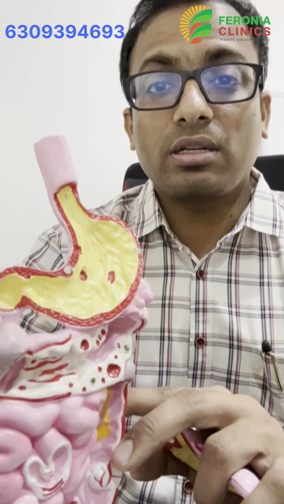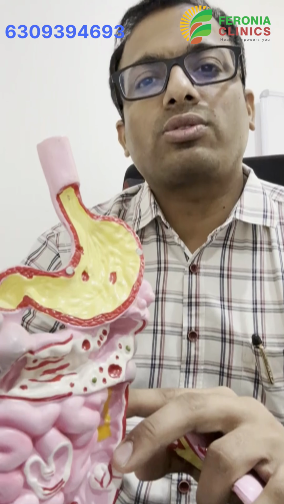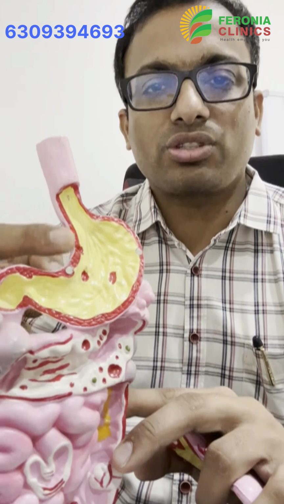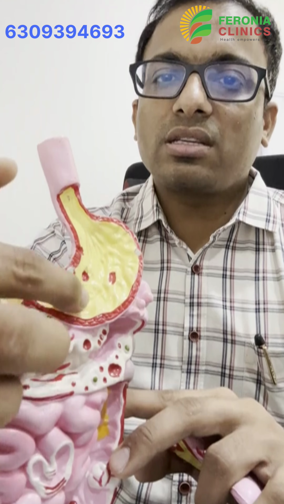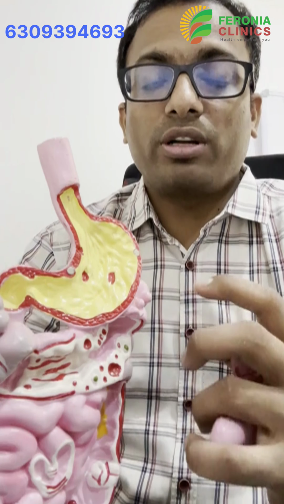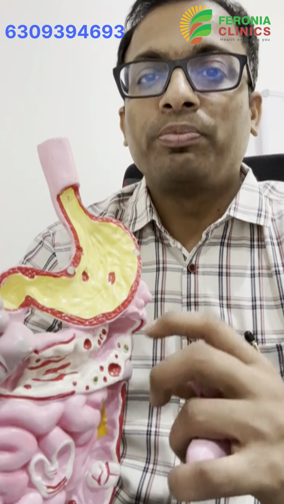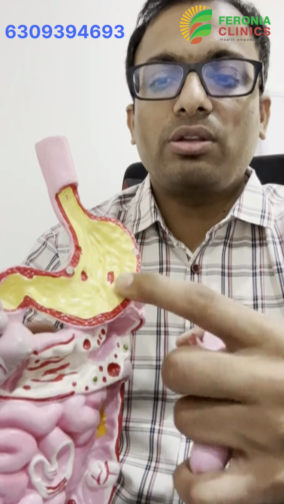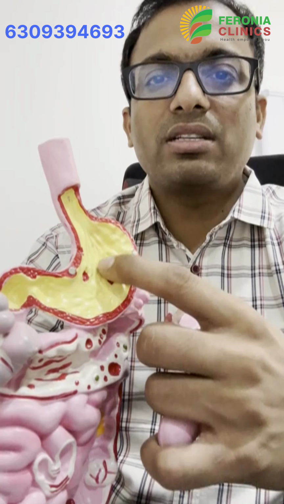We'll try 15 days to 1 month of medications. If the patient is not responding to the medications, the patient has to go for surgery, because it is a structural problem. Gastritis is different, because if you have anxiety, poor food intake, outside food, everything, you will get gastritis. That is our life habit problem and our sleep problem. So that you manage with medications, but reflux is a structural problem.